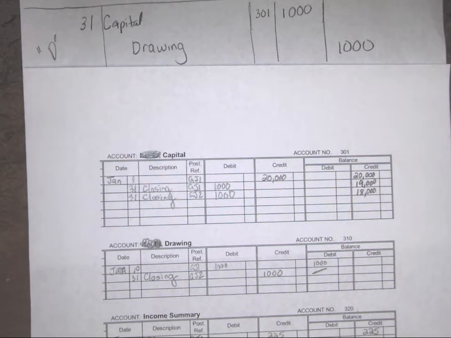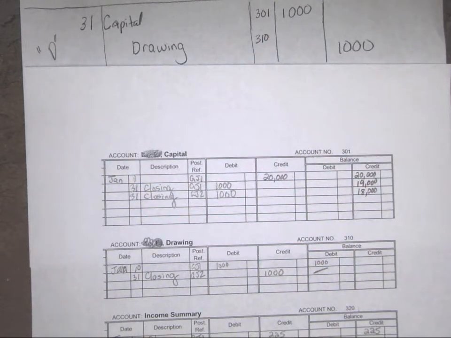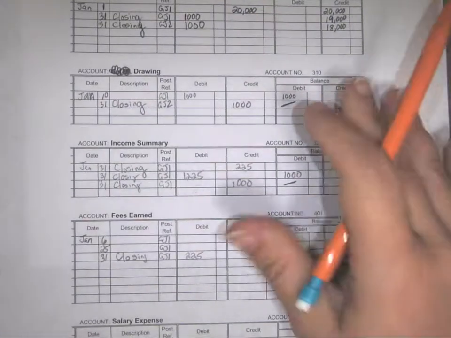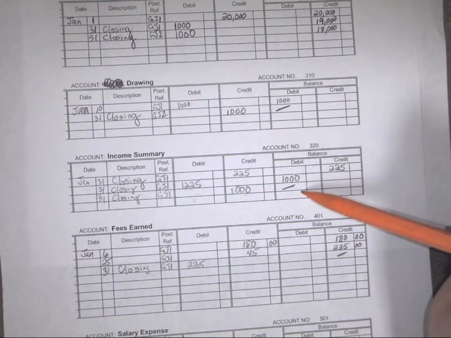So at this point, my revenues, my expenses, E, my income summary, I, and my drawings, D, should all be 0 in my ledger when I finish posting these, and that is account 310, so I don't want to forget doing that. And when we go through and we look, what we find is that the drawing account is in fact 0. Income summary is 0.